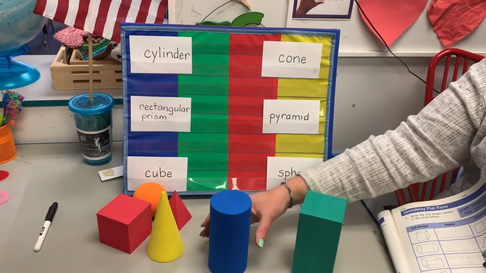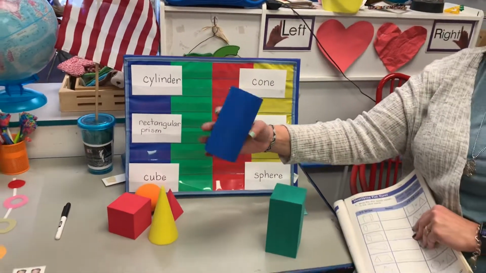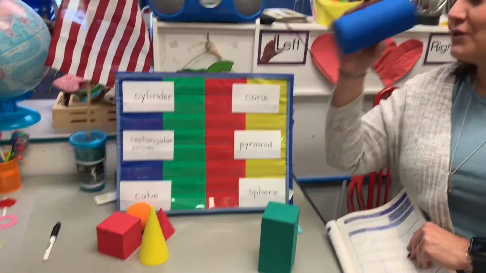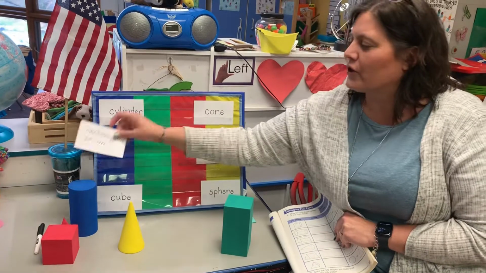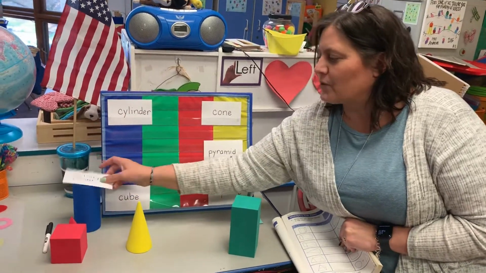So we're going to start first with the blue one. What do you think that is? You can drink it like a can of soda. If you said rectangular prism, you are correct. I'm going to do the next one that just rolled away.